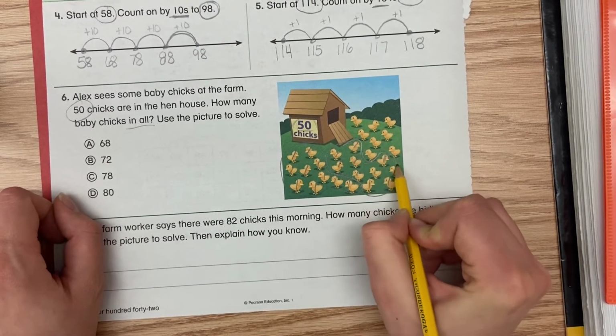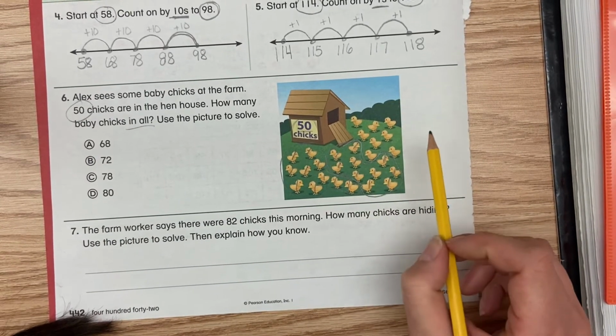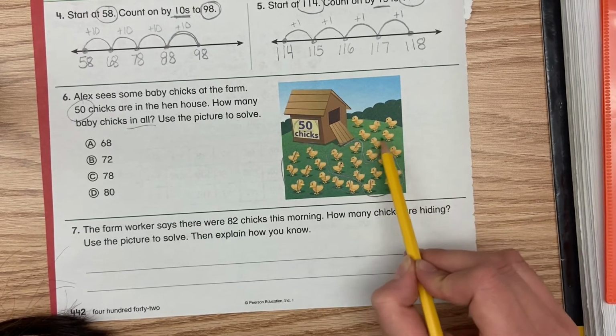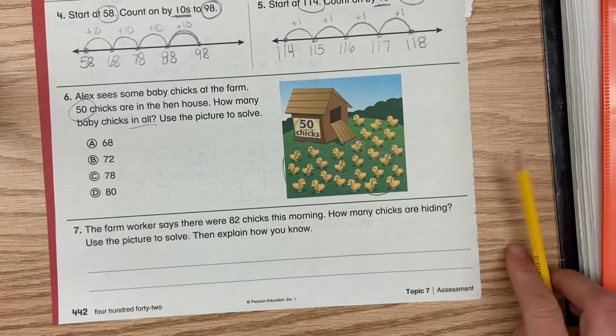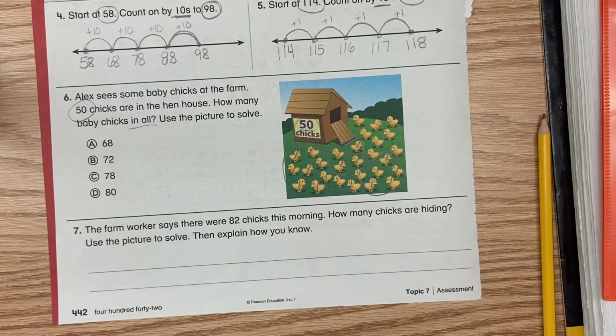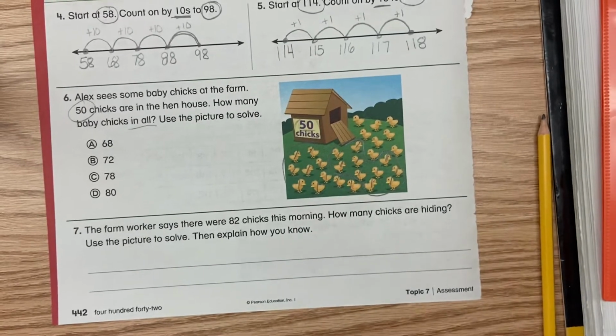Okay. And now, do I have any more or enough to make another group of 10? Let's check. 1, 2, 3, 4, 5, 6, 7, 8. I do not have enough. So what am I going to count those by? Think about it. I'm going to count those by ones.